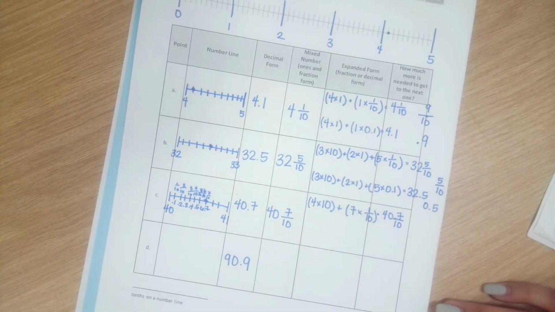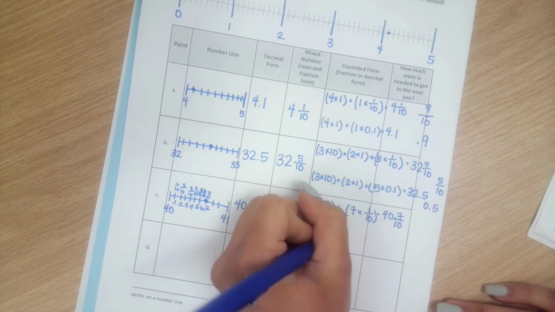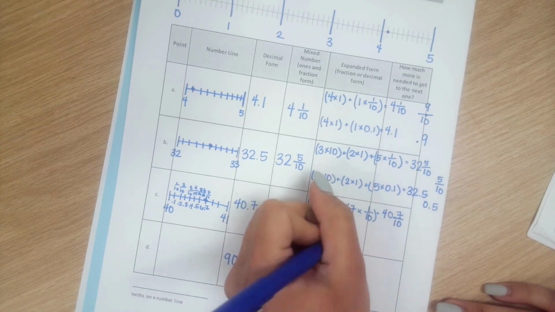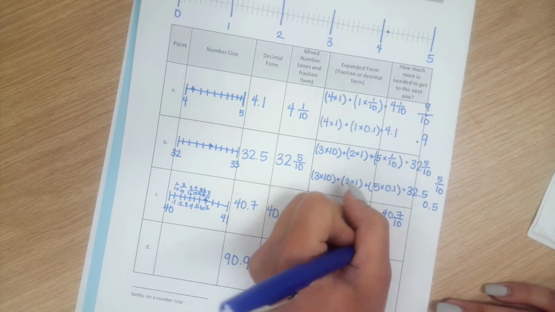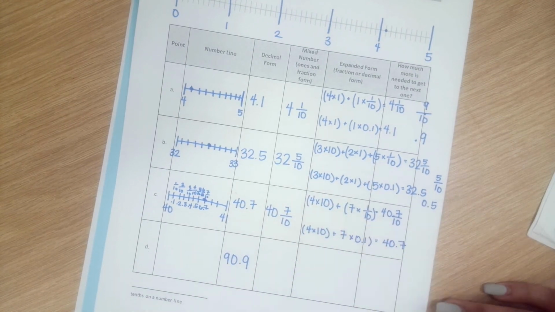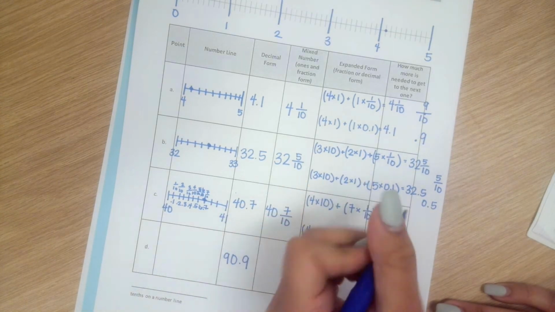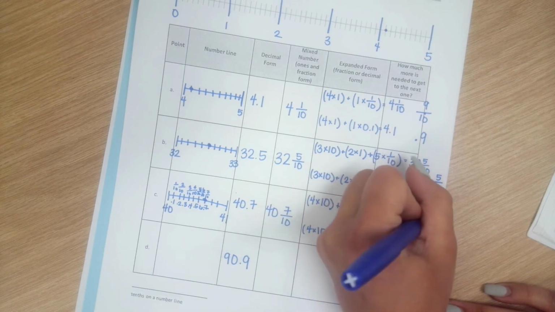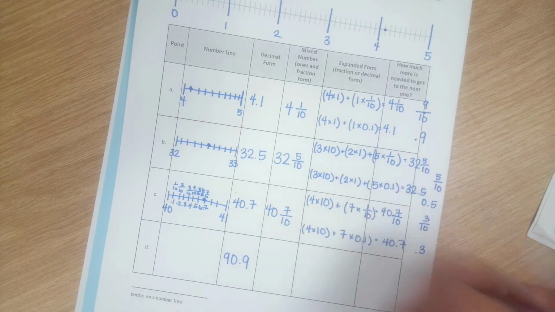Okay? And when I go to my next one, it is the same thing. 4 times 10 plus, oh, but in this scenario, we're using a decimal. That would be 7 times 1/10. And that gets me 40 and 7/10. How much more to get to the next one? To get to 41, I'd have to jump 1, 2, 3 tenths. And that would be what I would record on the side here. 3 tenths, which is the same as 0.3.